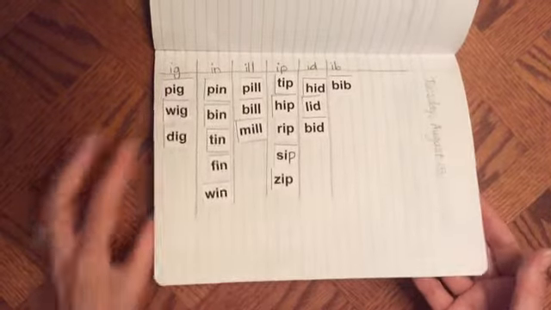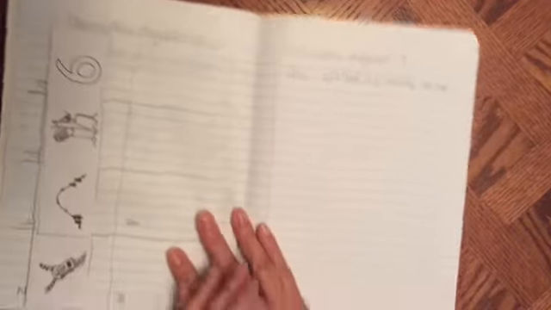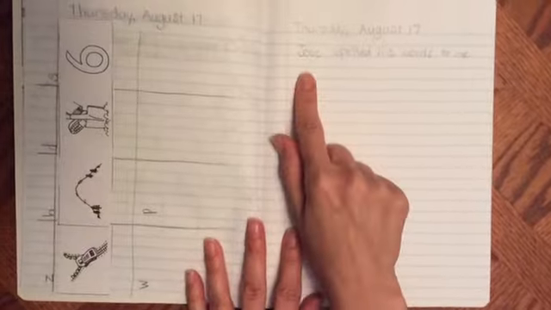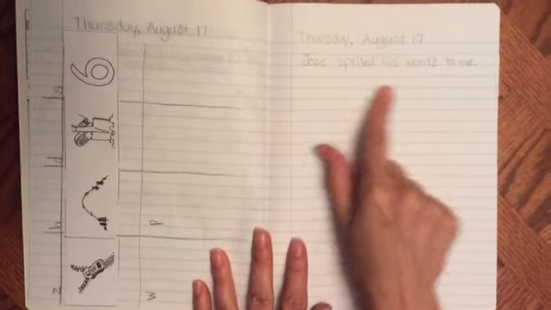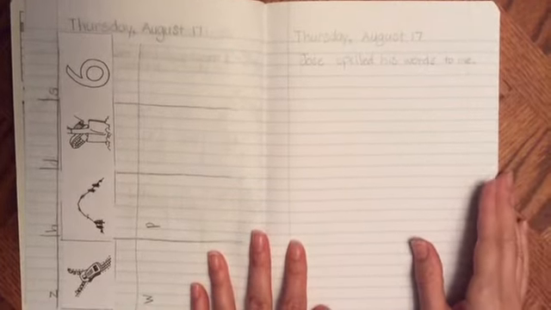You can even have them write it if you'd like. In that case, you would have them write it on Thursday. Otherwise, the only writing for that portion is, say the name of the student is Jose: "Jose spelled his words to me," and that tells me you did the work.